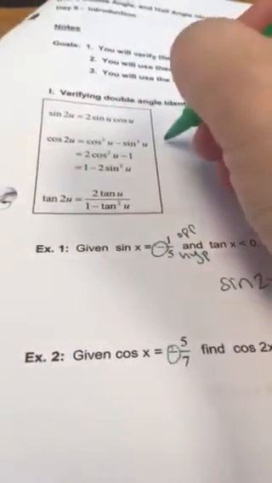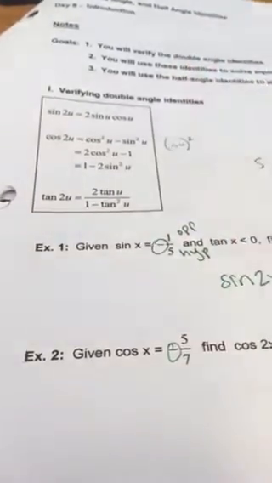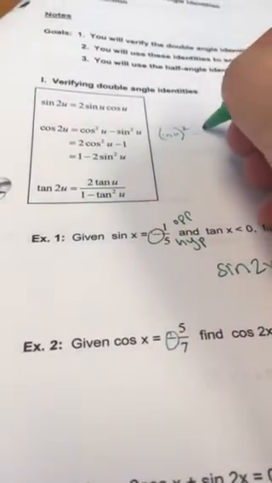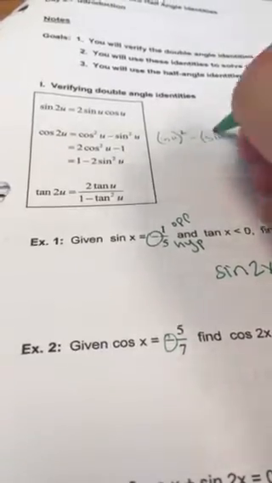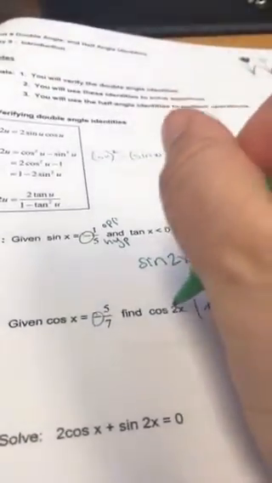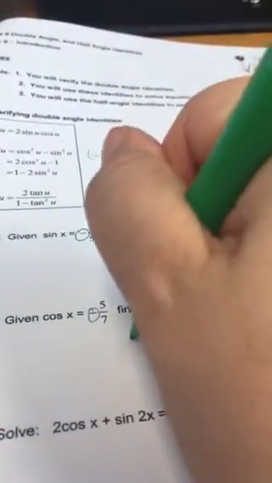If you choose the cosine squared one, make sure to get the value of cosine and then square both the top and the bottom. Same thing with sine: square that whole value. Which one am I feeling like today? I'll do cosine squared u minus sine squared u, since it's the first one.